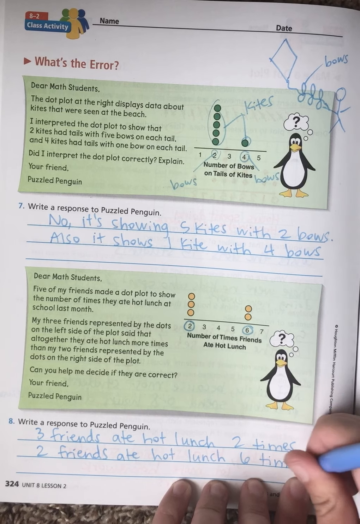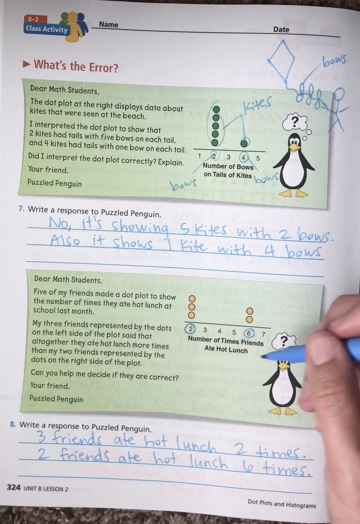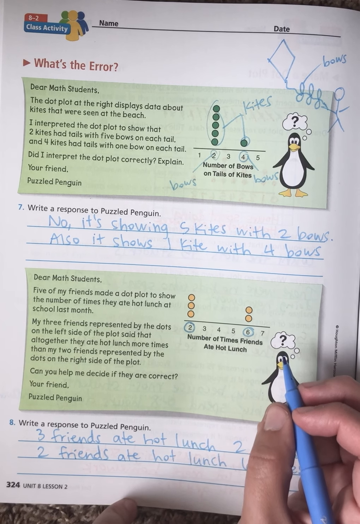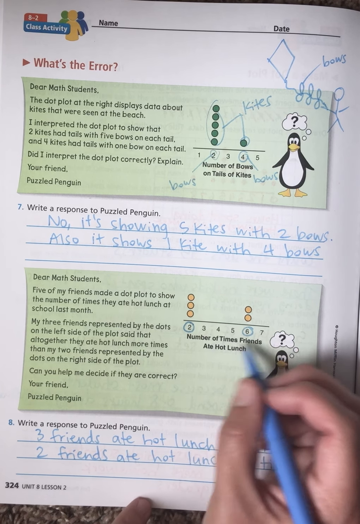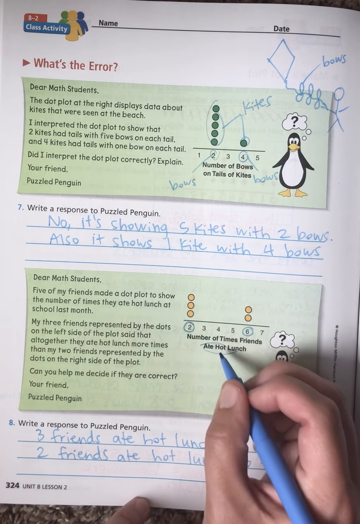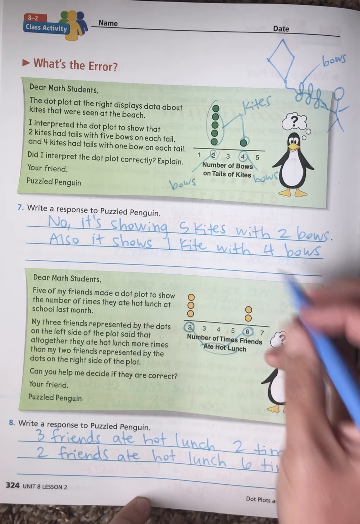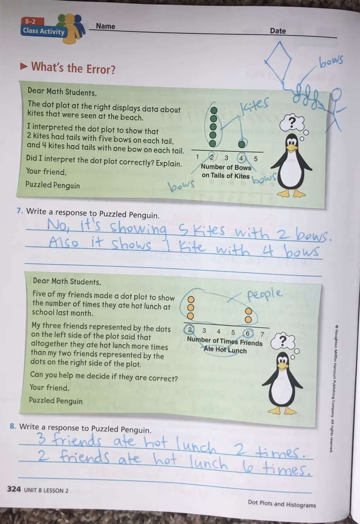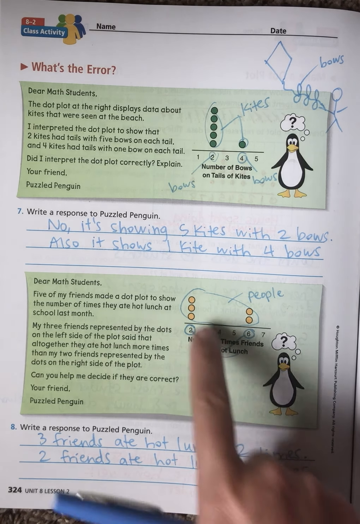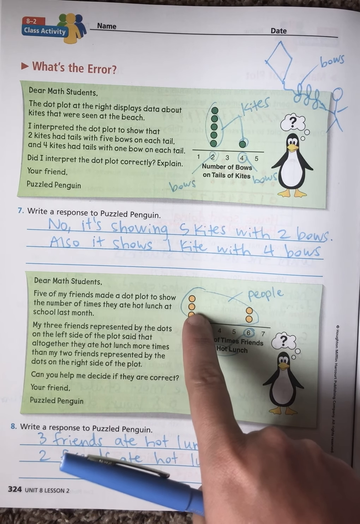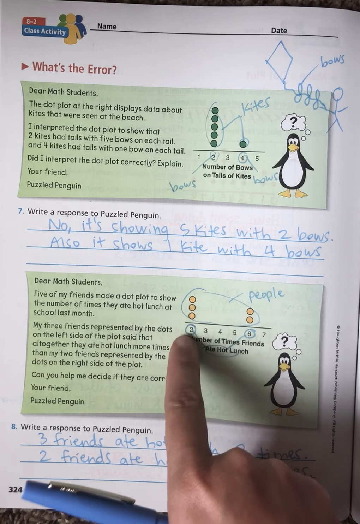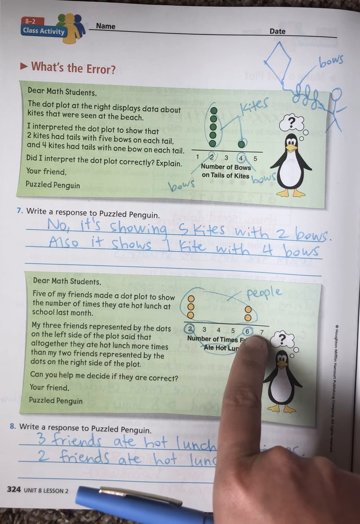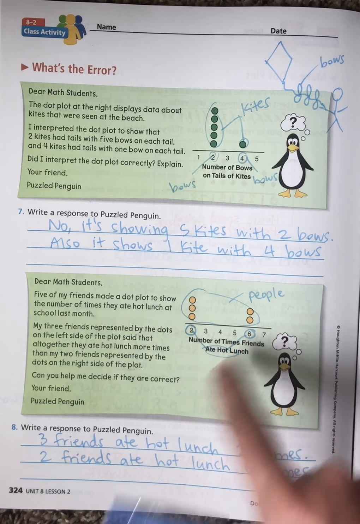Okay, so basically you have to pay attention to what each thing is talking about. Your title is always talking about the numbers on your line plot. So this is the number of times they ate hot lunch. So they ate hot lunch is down here, 2 times or 6 times. Your circle is the people. That's why the friends were wrong, because they said, ooh, we have higher dots here, so we're the winners. We had it more times than you guys. But no, they only had it 2 times, whereas 2 kids had it 6 times. And the question was, who ate hot lunch more times? These guys, because they had it 6 times.